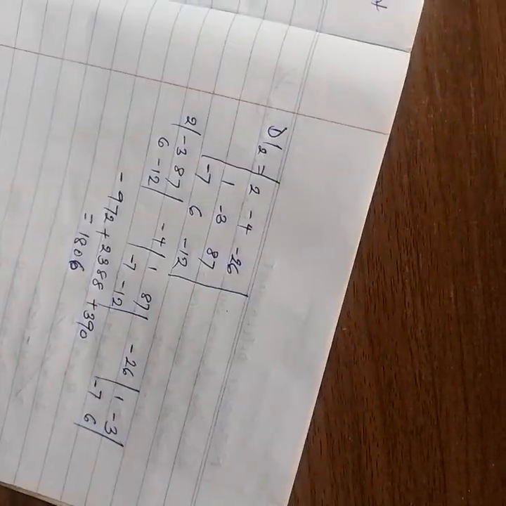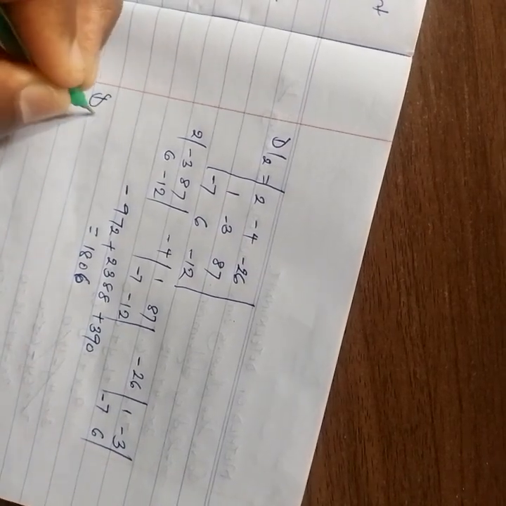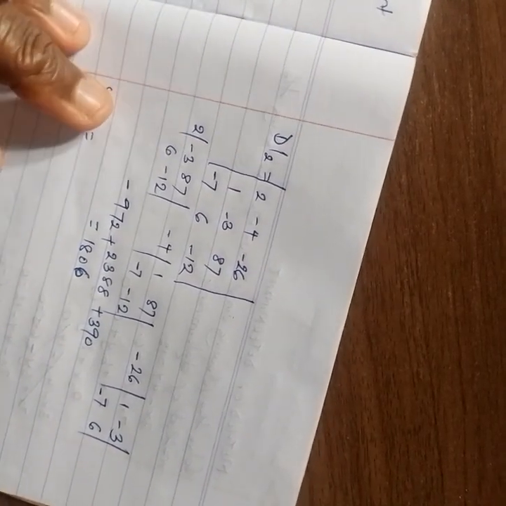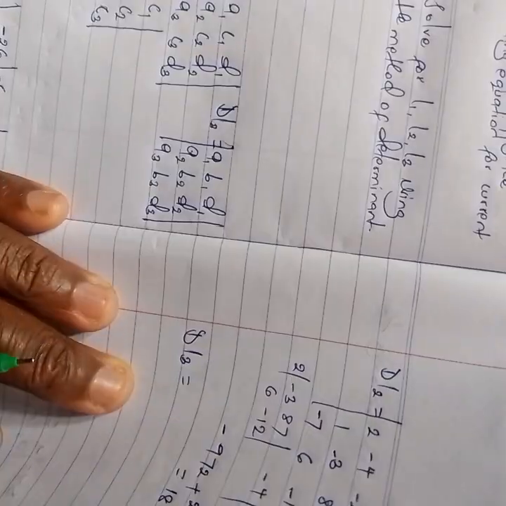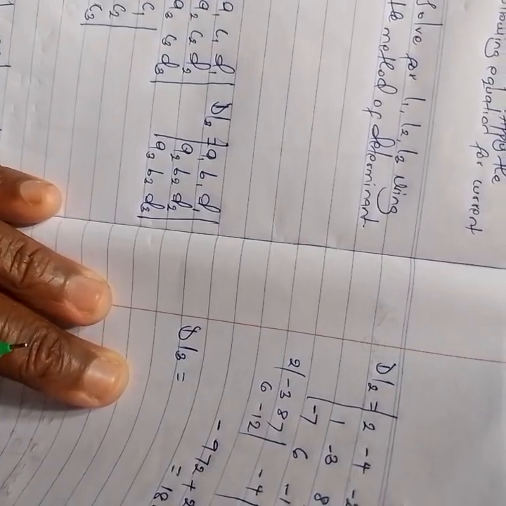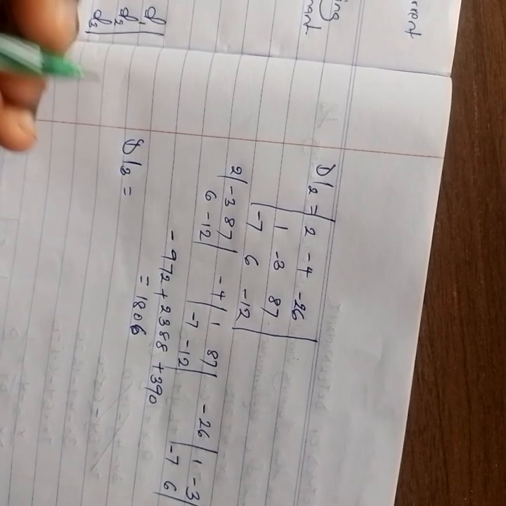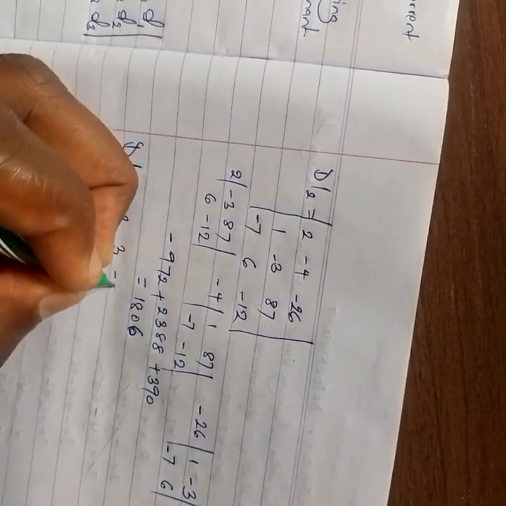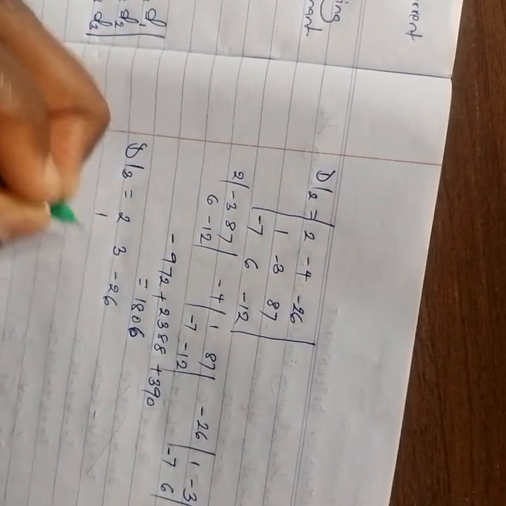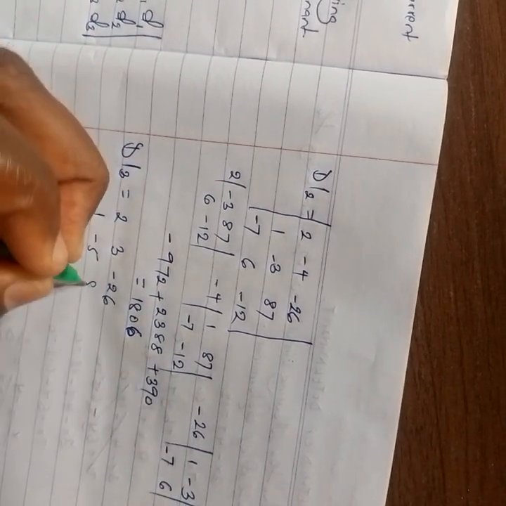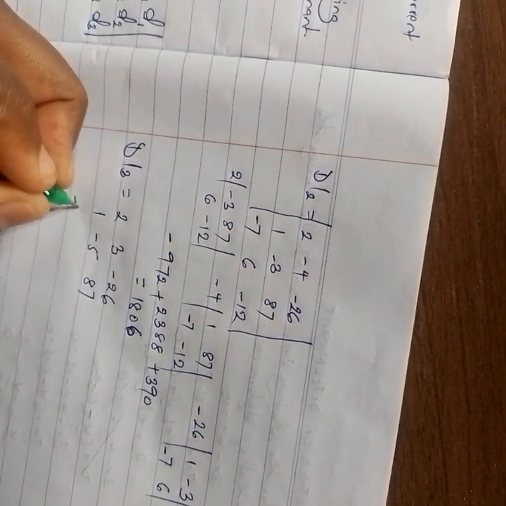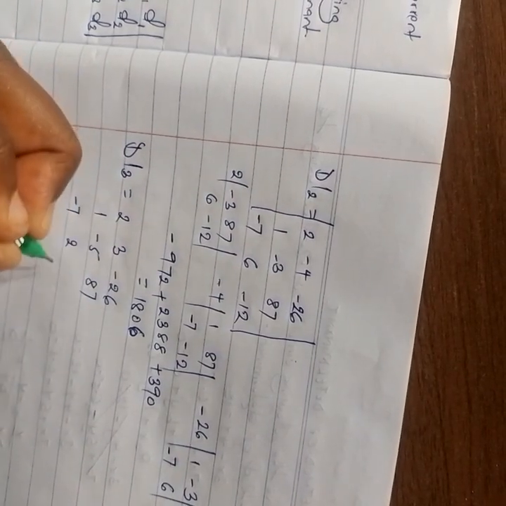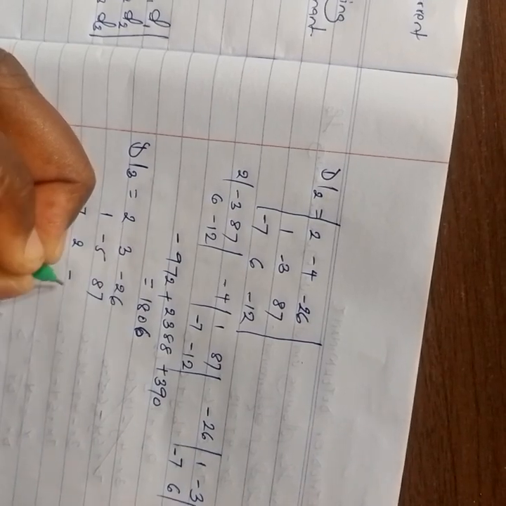Again, we move to DL3. That's when we place the values here for DL3: A1, B1, D1. According to this, when you put it, it will be 2, 3, negative 26, 1, negative 5, 87, negative 7, 2, negative 12.